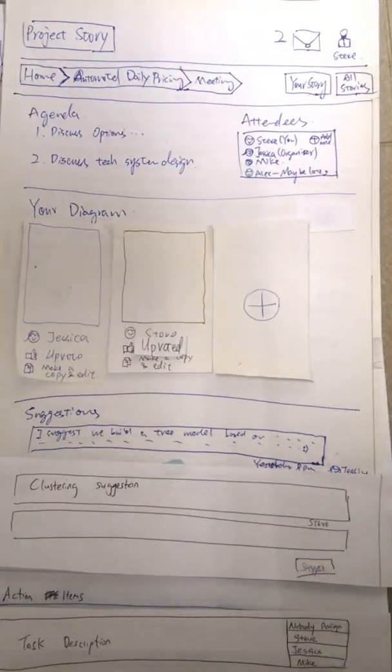A set of tasks was added to Project Story's automated daily pricing story. Task number 1, Jessica to implement the discussed algorithm on generating daily pricing for every vehicle.